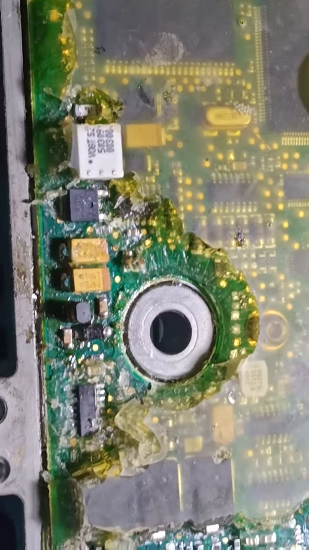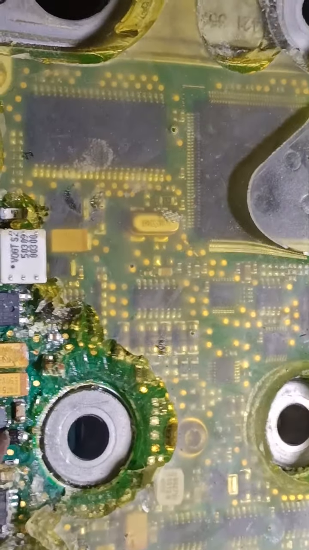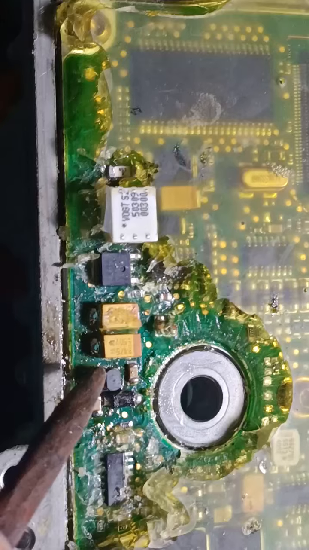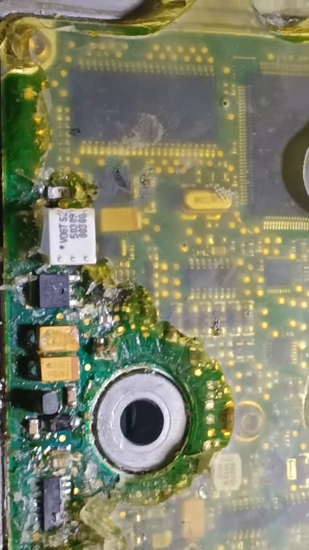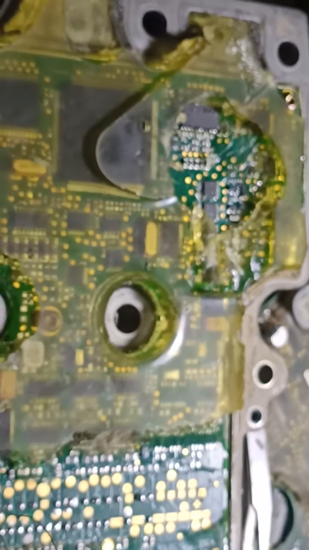So I already replaced three parts: one diode here, one small transformer, and a capacitor. It has already booted up. This GS control unit, the version is 05.